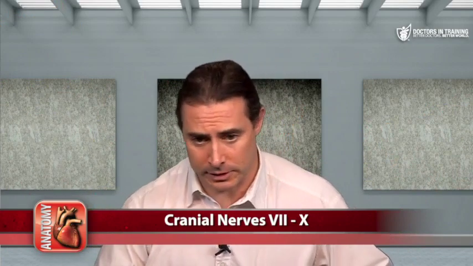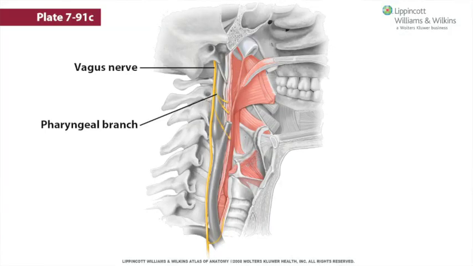A sensory branch to skin on the external ear, a meningeal branch that provides sensory innervation to the dura mater in the posterior cranial fossa, and the pharyngeal branch, which combines with the pharyngeal branch of the glossopharyngeal nerve to form the pharyngeal plexus.